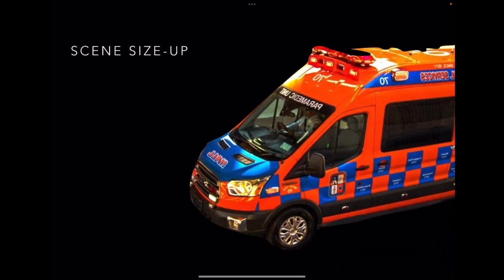So first is the scene size up. These are the things we want to think about and make decisions about as we are arriving and approaching a scene. We're going to start with our personal protective equipment. This is going to be our gloves, our masks, our gowns, the things that protect us from body substances, from blood, vomit, and mucus.